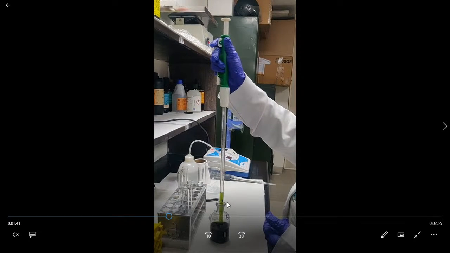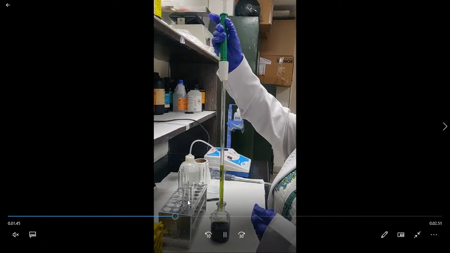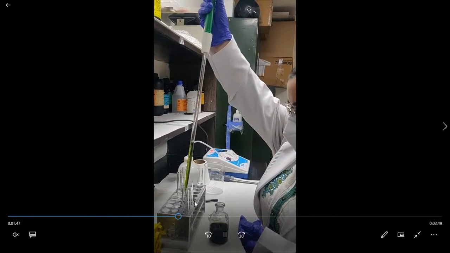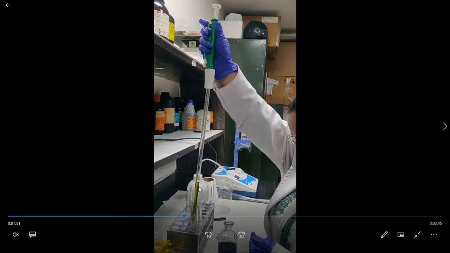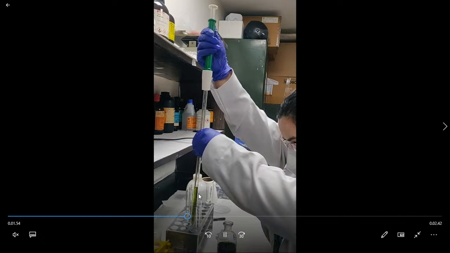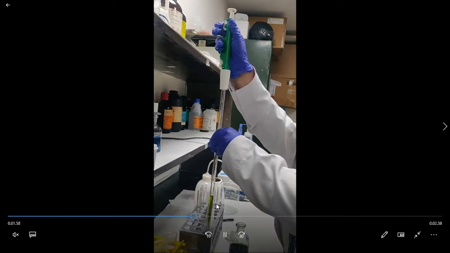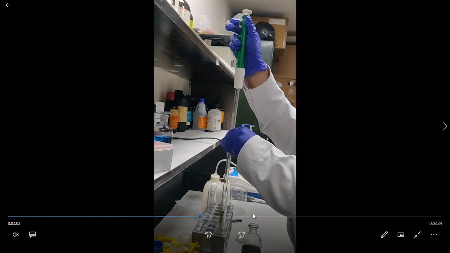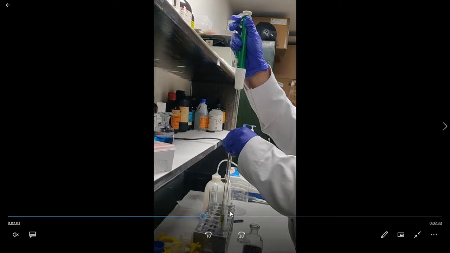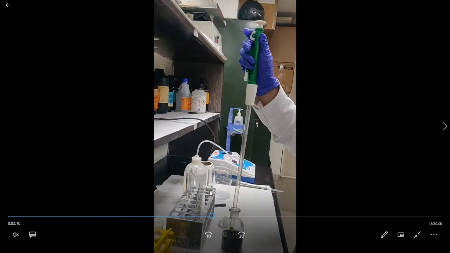Okay, and then pour it into the blank while constantly looking for the lower meniscus. Okay, so I have pushed the liquid into the blank, and similarly I will do in the other test tube.